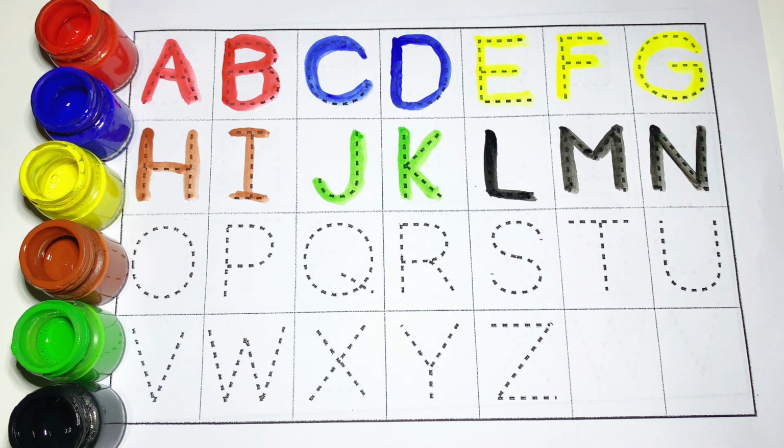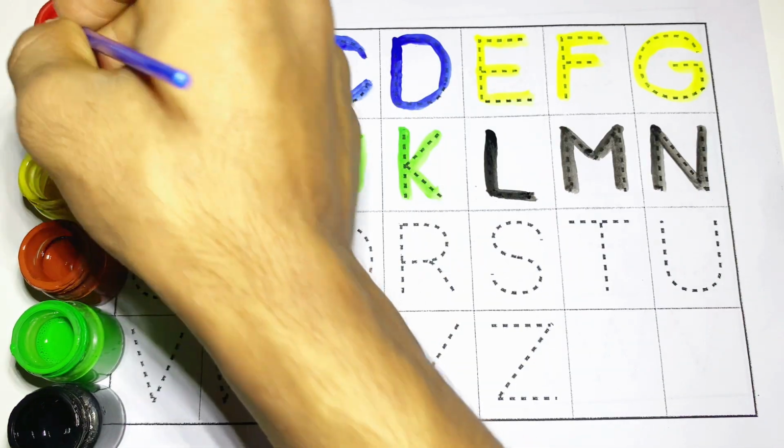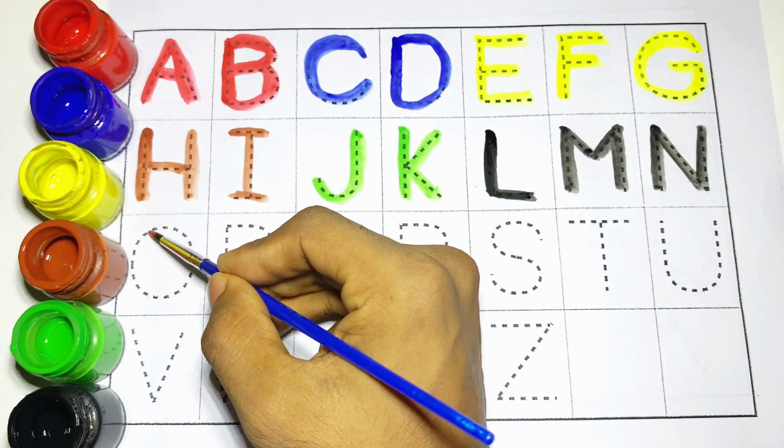Kids, now draw O. O for orange, O for octopus. The alphabets of O. And use red color.